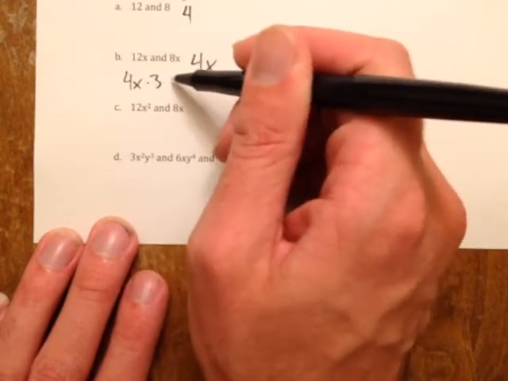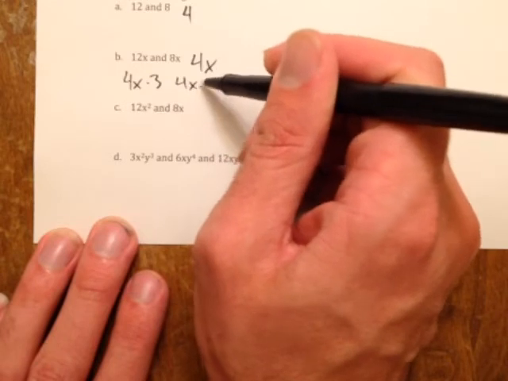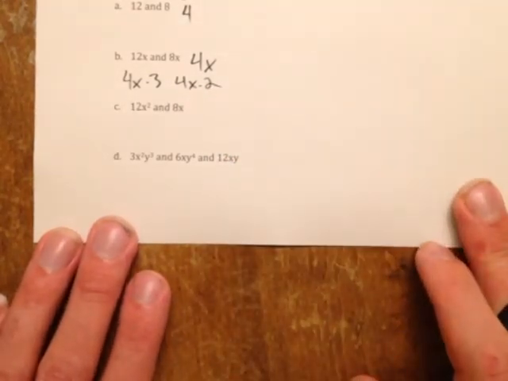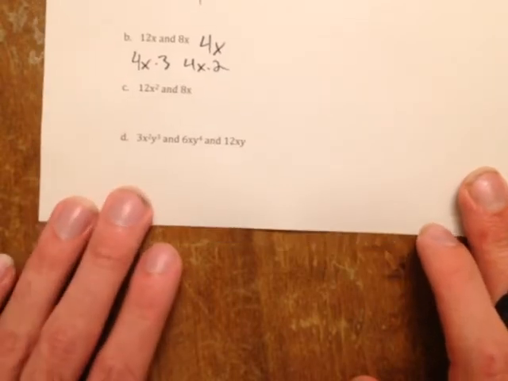This first one's 4x times 3. The second one is 4x times 2. That's how I know that's my GCF. There's no bigger number that I could use, and there's no more in the variable area that I can use.